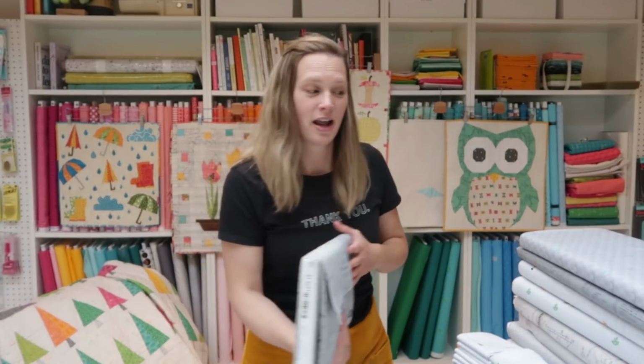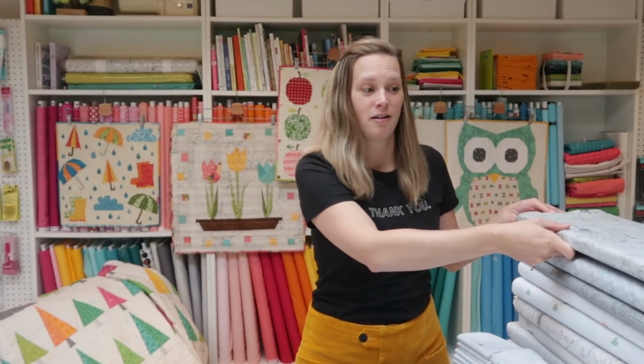So if you're now choosing solids for backgrounding your quilt, or always going for a particular one background fabric because you've used that before and you're very comfortable with it, I would challenge you to try to pick some low volume fabrics, or to mix and match them.